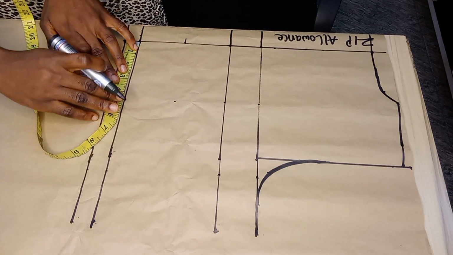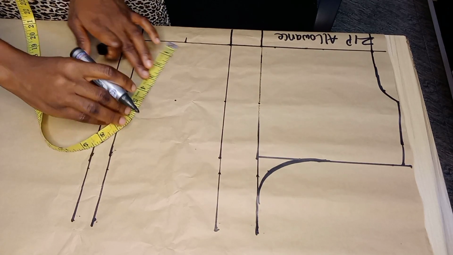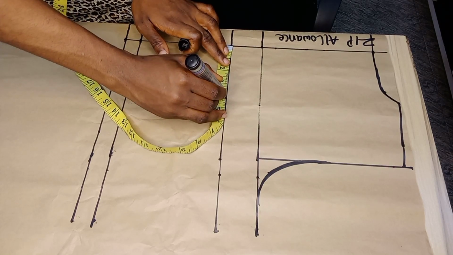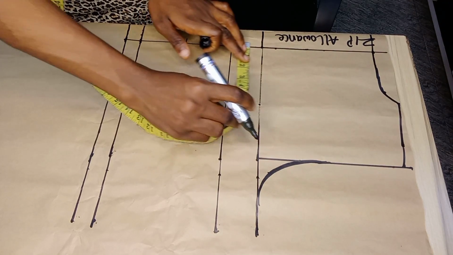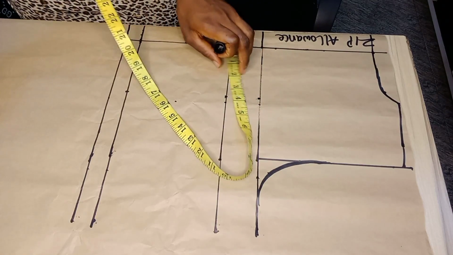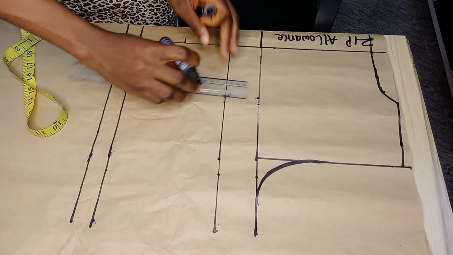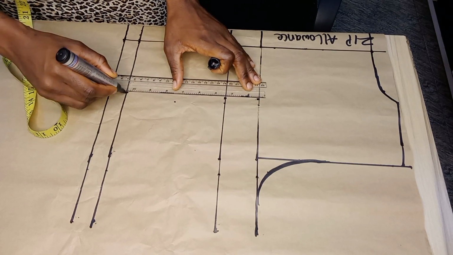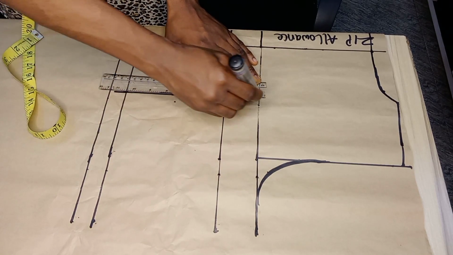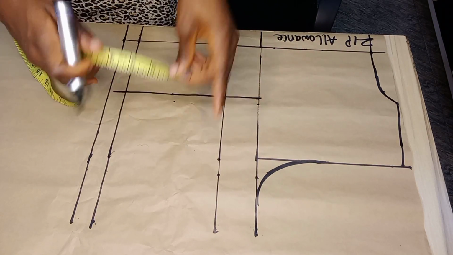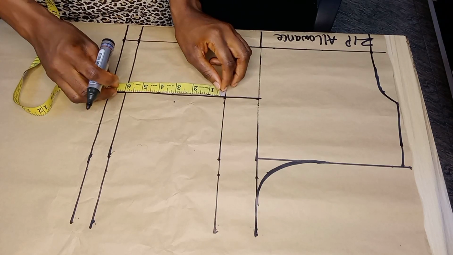So we have 4 inches here. So we're going to join the lines together. So from the bust line, we're going to come down by 1 inch.